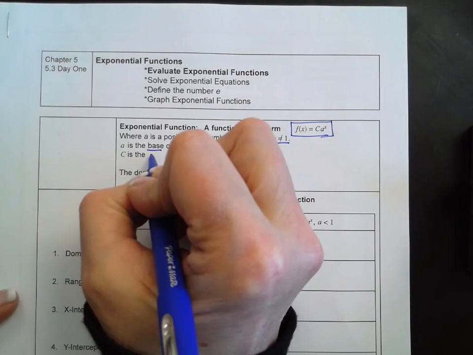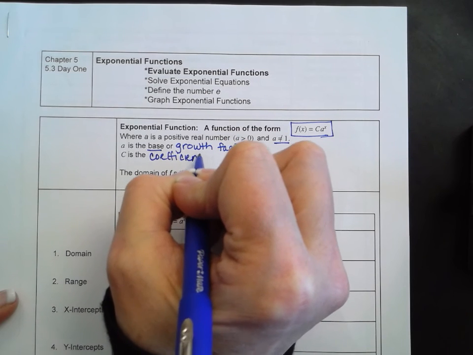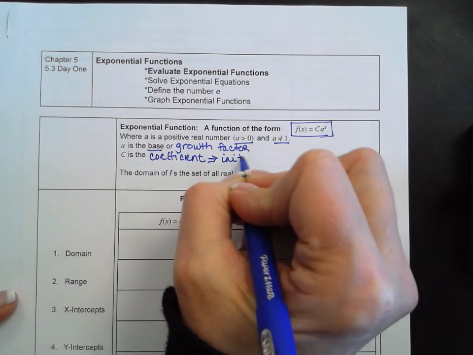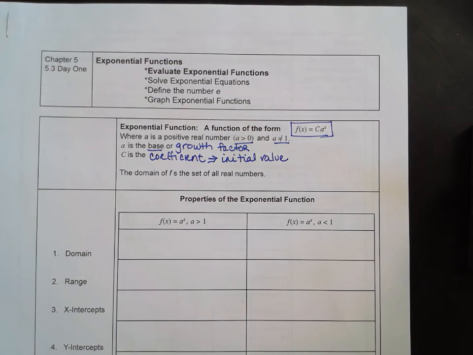And c is your coefficient that equals your initial value in your real life scenarios.